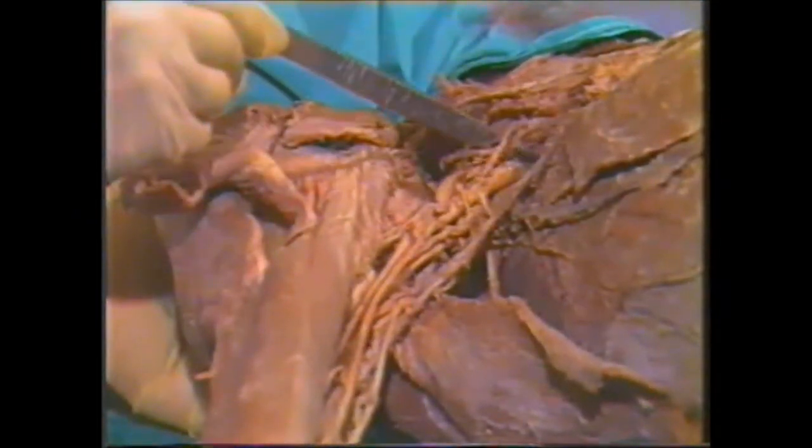The axilla is now open to show its main contents. Notice the vessels and nerves as they pass from the root of the neck to the axilla through its apex. The apex of the axilla is bounded by the clavicle anteriorly, the first rib medially, and the upper border of the scapula posteriorly.